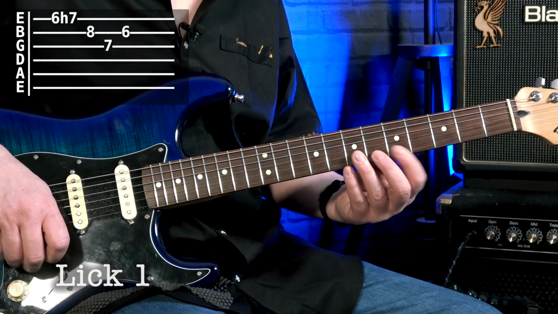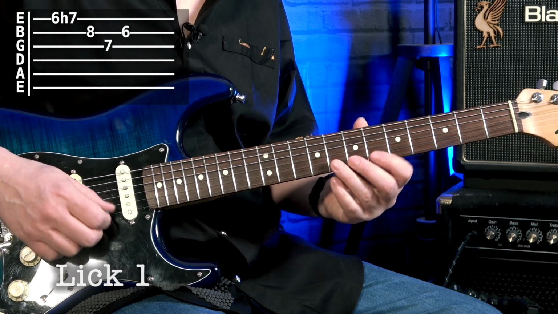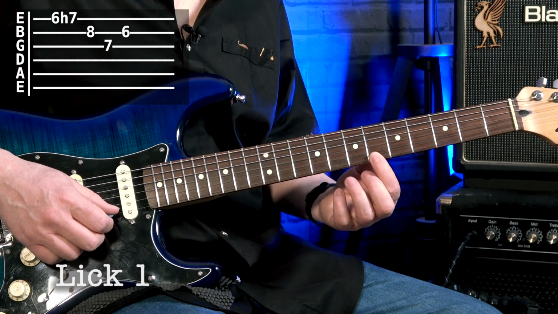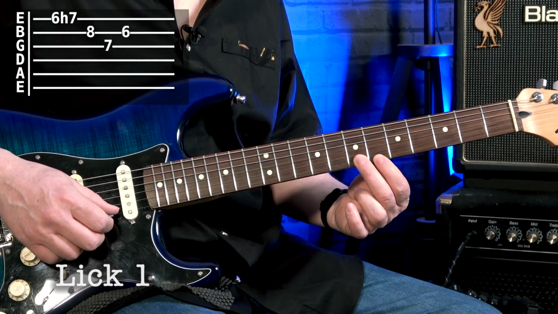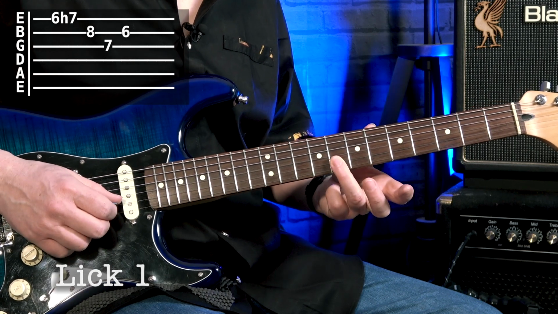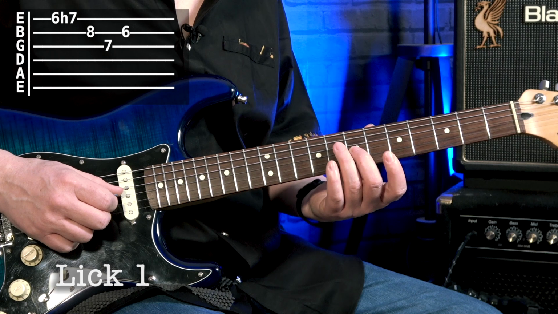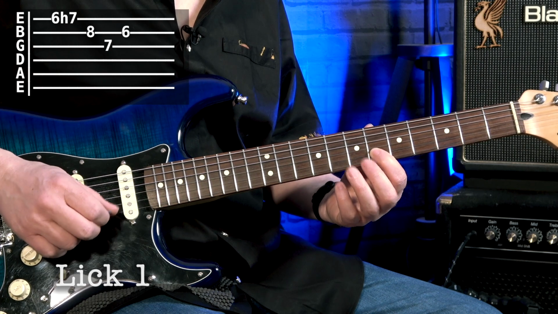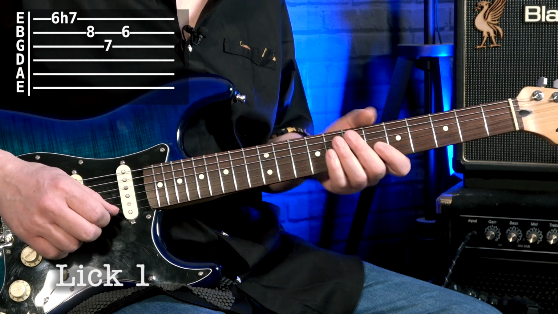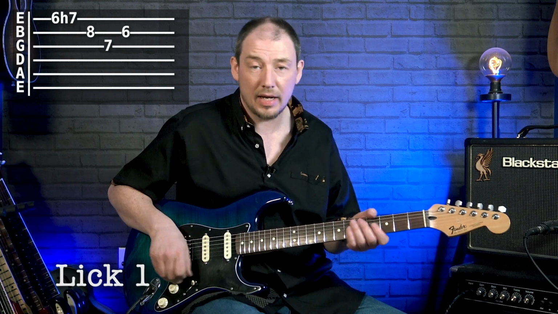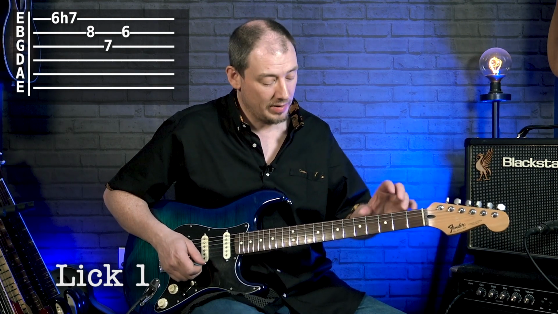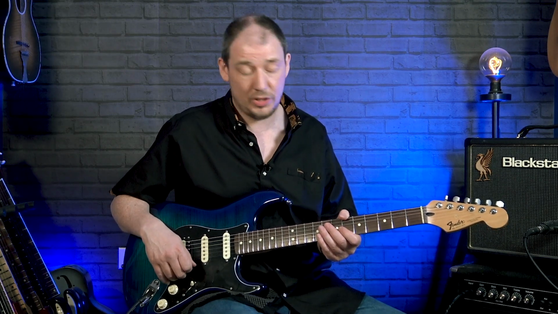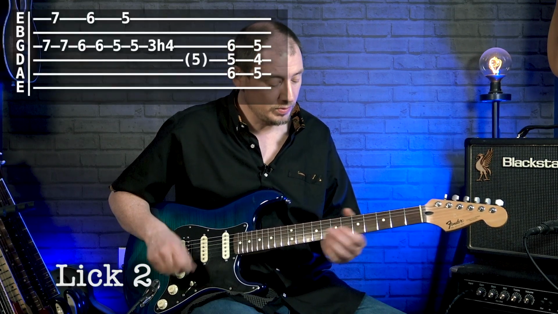I'll show you the same one up here. Sorry, wrong key. Okay, so we're starting. Where are we? 6 on the top E string, hammer on to 7. 8 on the B string. 7 on the G to 6 on the B string. Okay, and it's kind of the same thing. It's exactly the same as what we played down here, just that it's an octave higher. Okay, then lick 2 now, which is the turnaround, which goes like this.